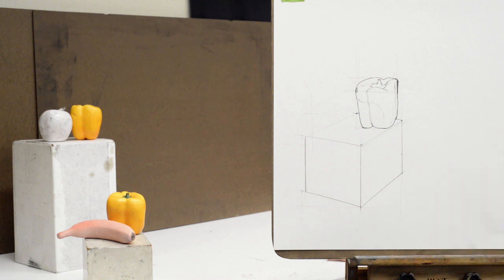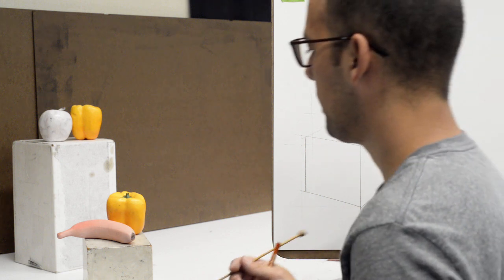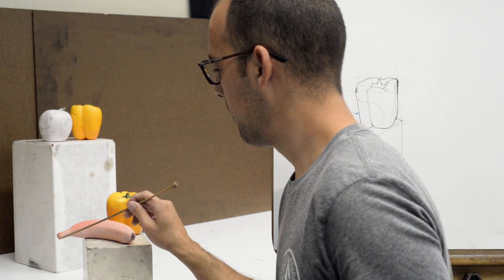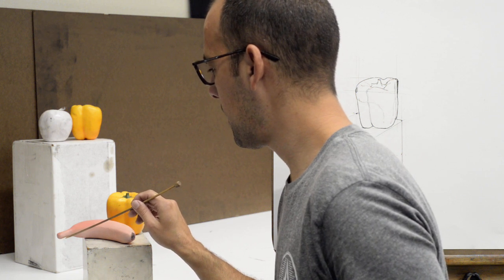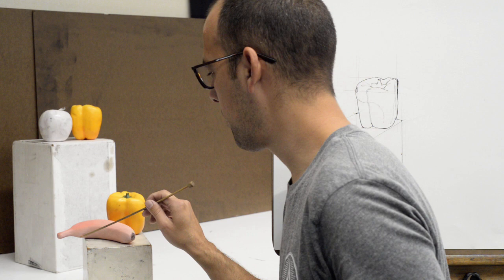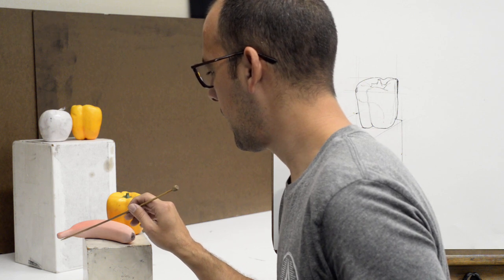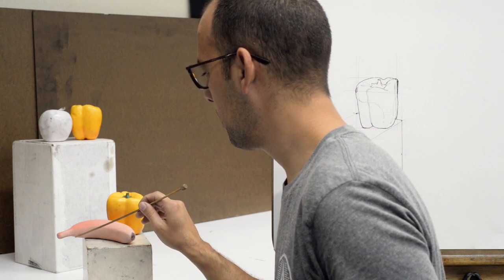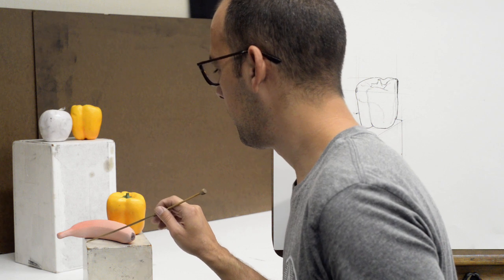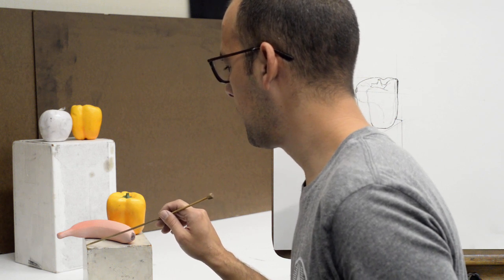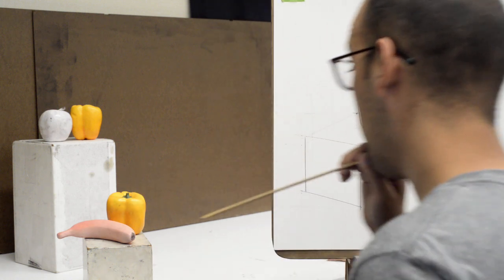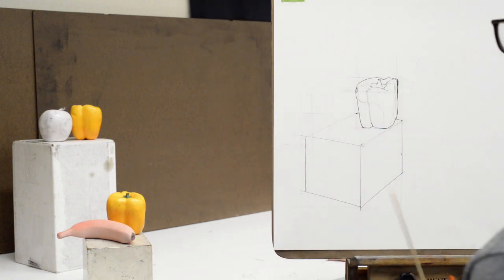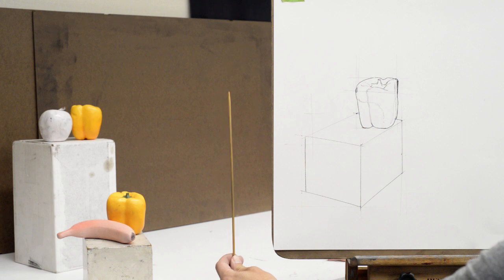Now I can look very carefully at the negative space between the contour of the banana's stem and the shoulder of the banana, and how that makes a shape along this edge of the box, and then the shoulder of the banana and the stem. I want to look at that shape that makes.